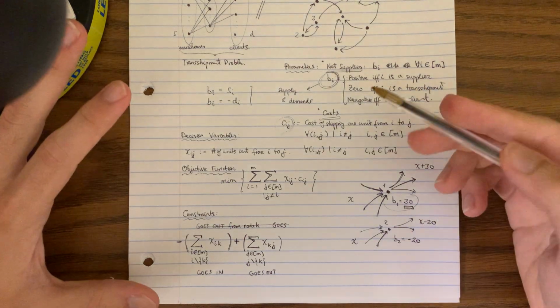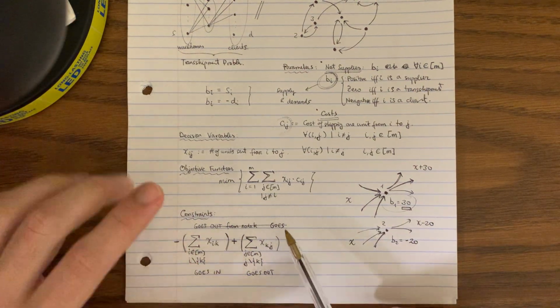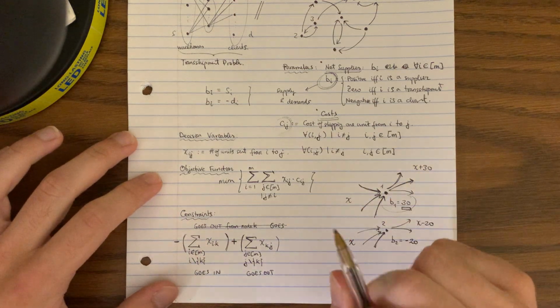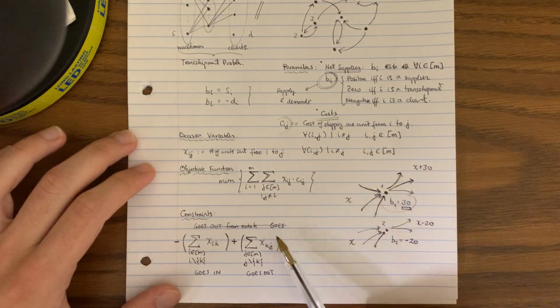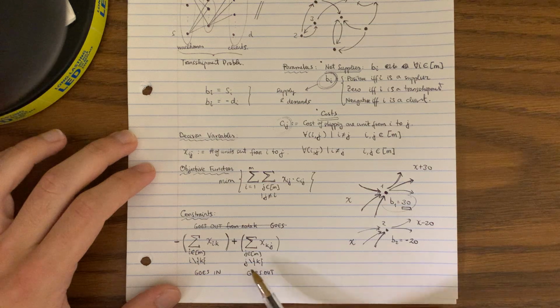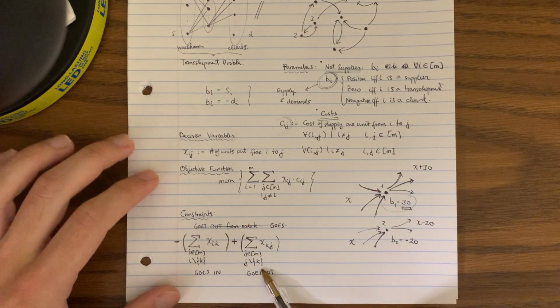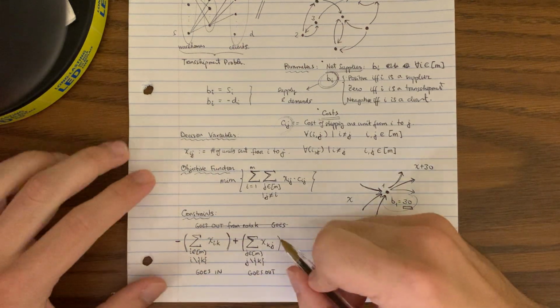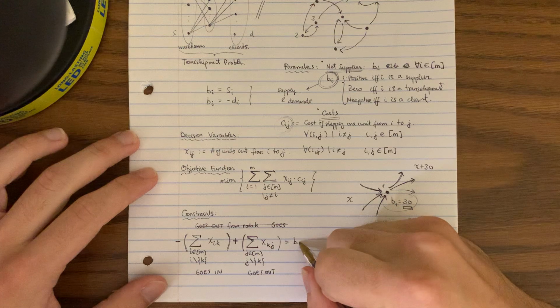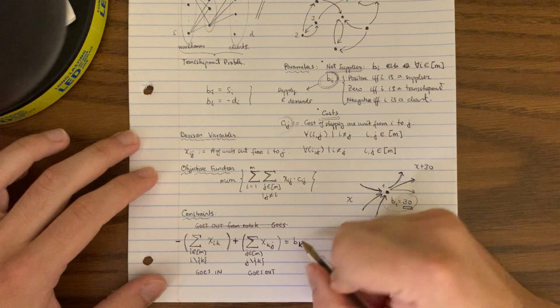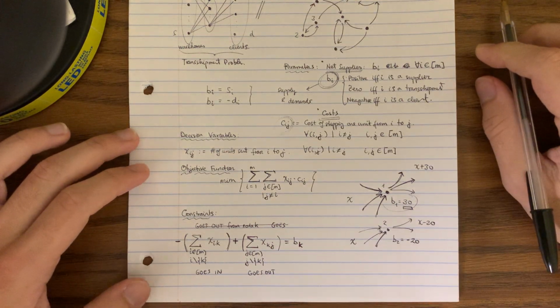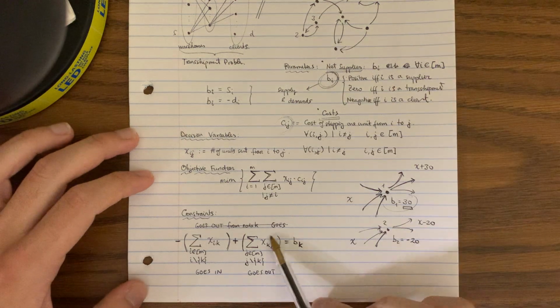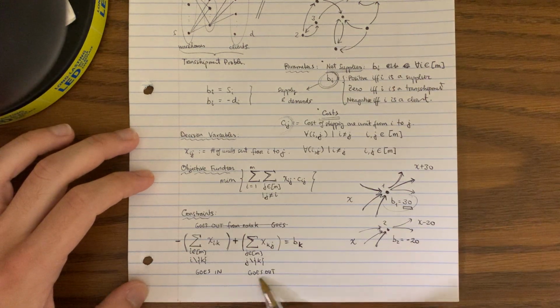The upshot here is basically that if node K is a supplier, I know that whatever goes out must be like 30 units over what goes in. So that means that b_k is going to tell me exactly the difference between what goes out and what goes in.